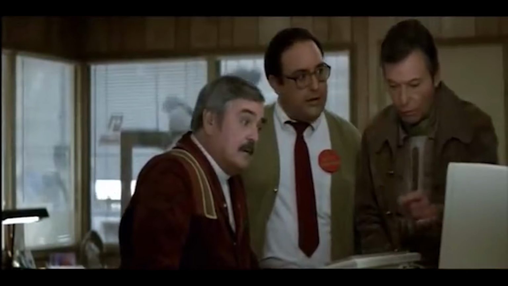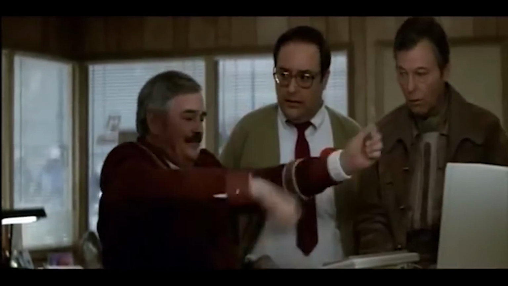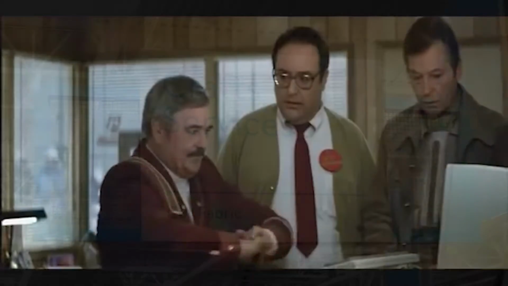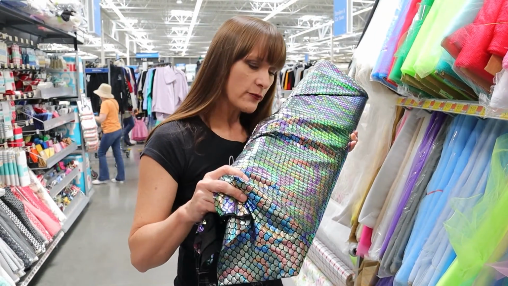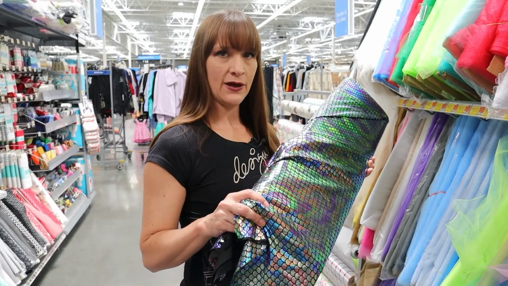Computer? Computer? Hello, computer. Just use the keyboard. The keyboard. How quaint. Hello, Fabric. How quaint. That's the ticket, laddie.